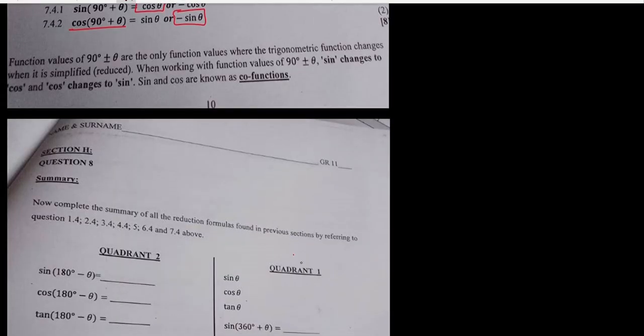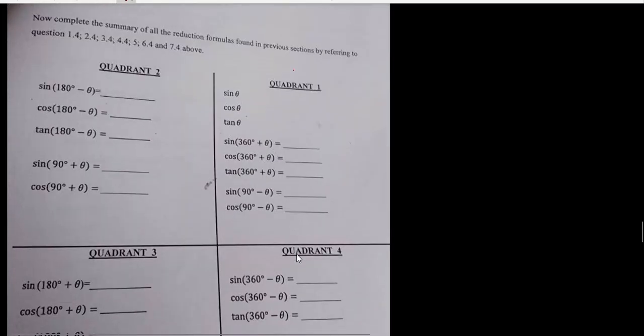So here they are explaining to you what cofunctions do. It's important to just read that. So they say now complete the summary of all the reduction formulas found in previous sections, guys. You know this one is going to be sine theta, it's going to be positive. So this one is going to be negative cos theta.